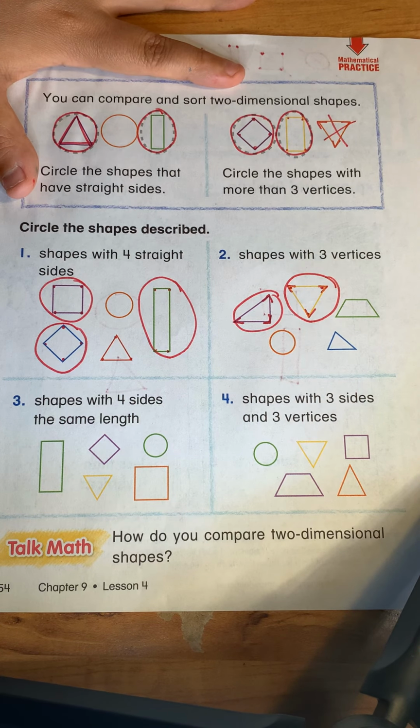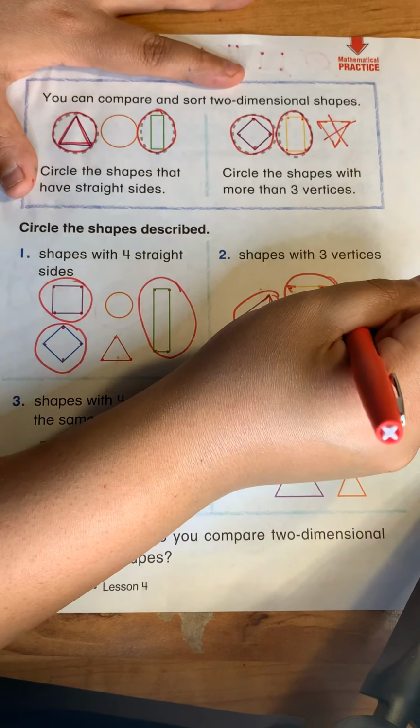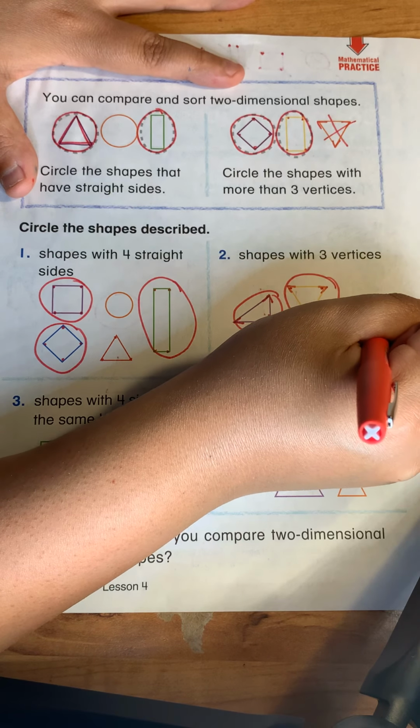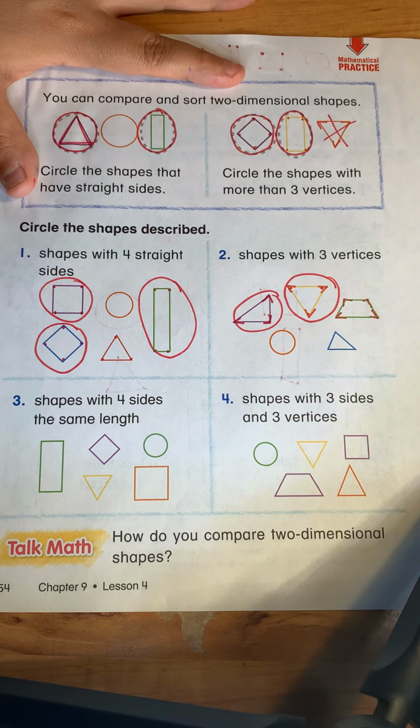Okay, the next shape that we see is a trapezoid. So let's count the sides. Or I'm sorry, vertices. 1, 2, 3, and 4. Oh, no, almost, but not quite, right? We need a shape that has only 3 vertices. This one has 1 extra. We don't want that one, right?